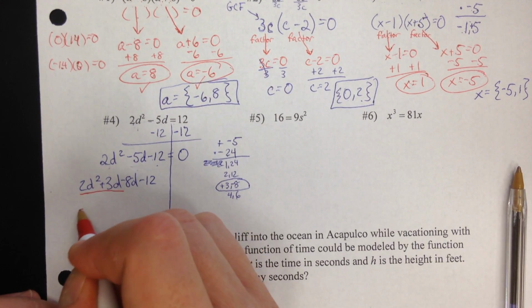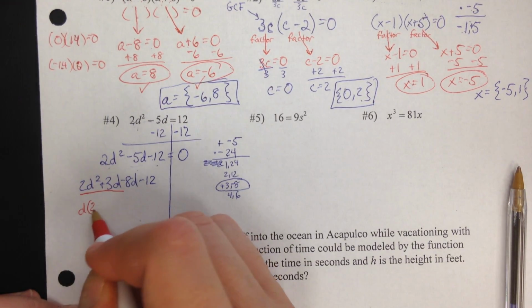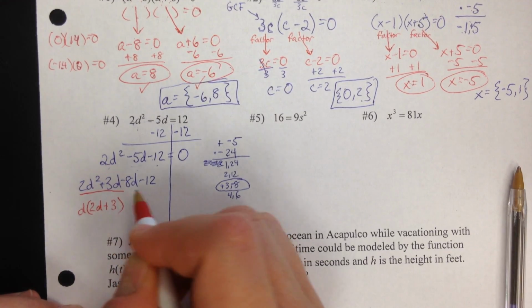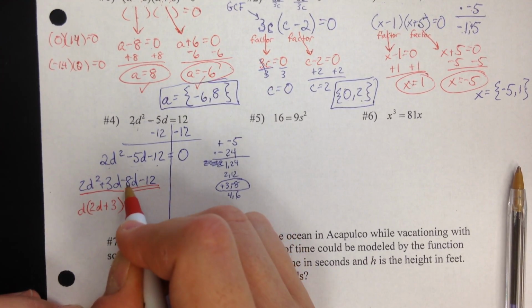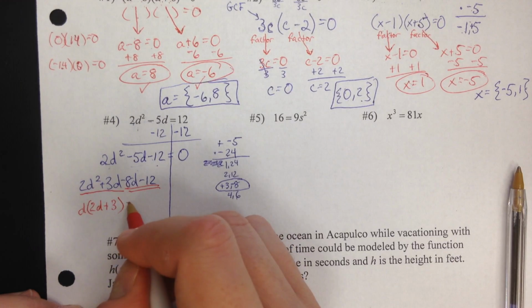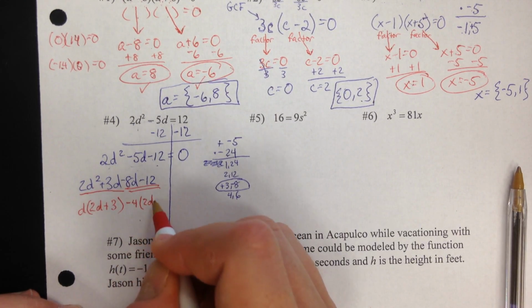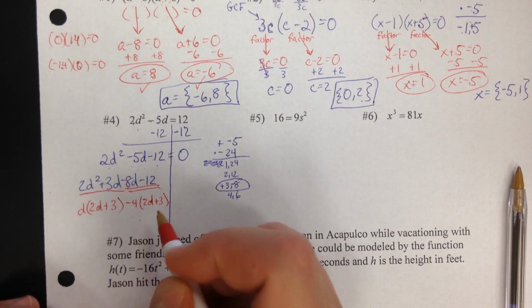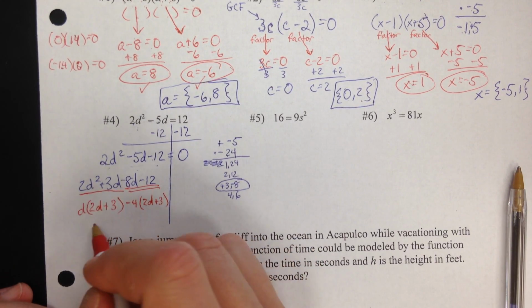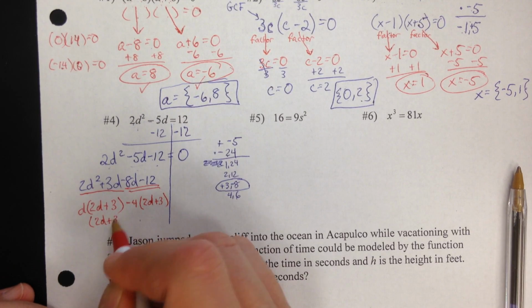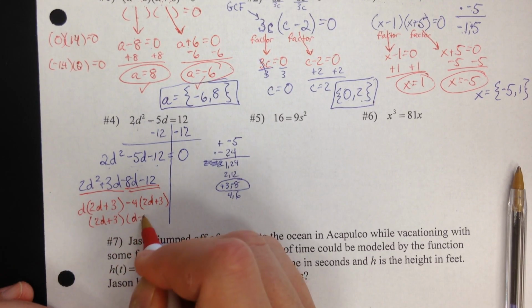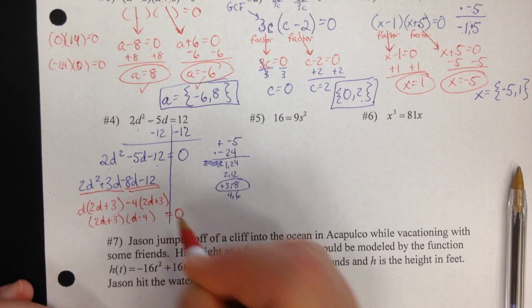I can factor a d out, which leaves me with 2d plus 3. And then the second group, I'm going to factor out negative 4. If I divide by negative 4, I get 2d plus 3. Now, both of these have the 2d plus 3. So I factor that out, which leaves me d minus 4. Now it's equal to 0.